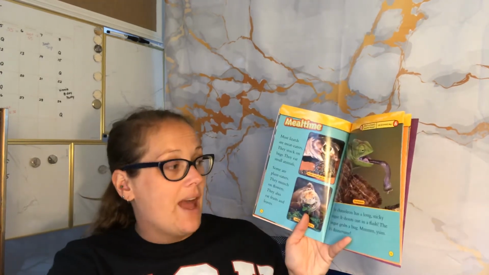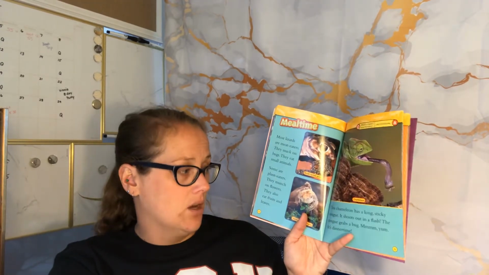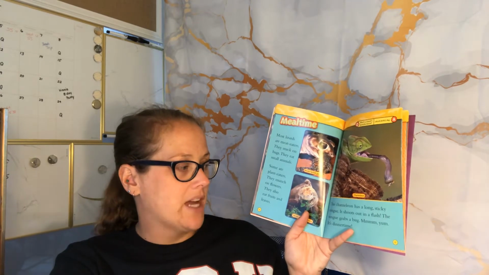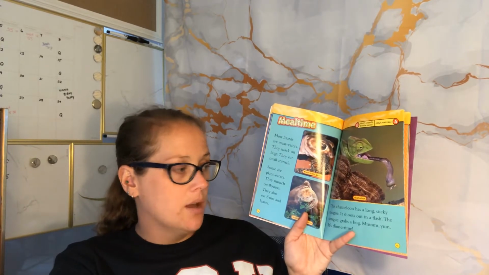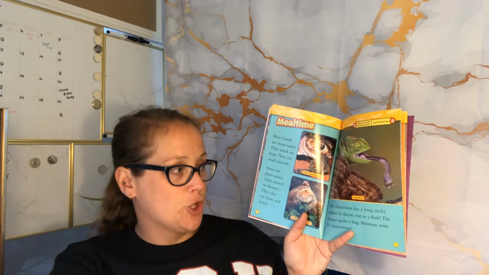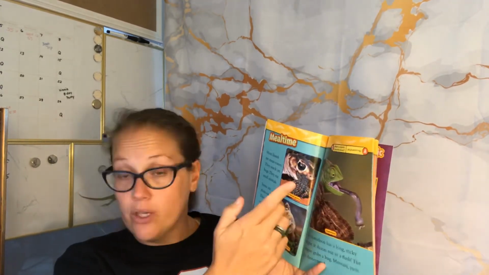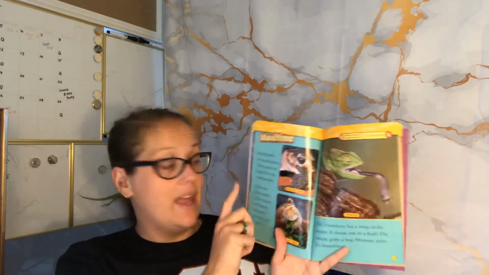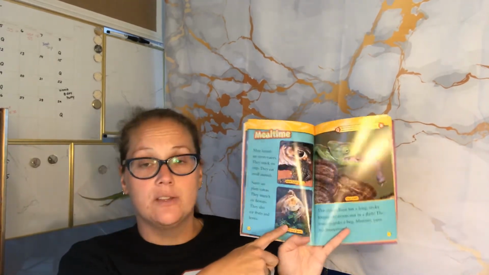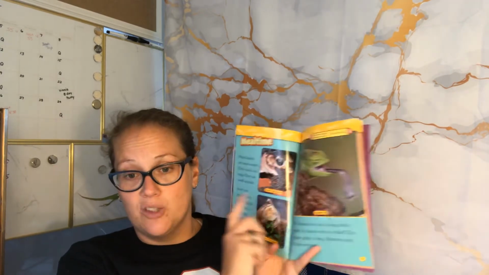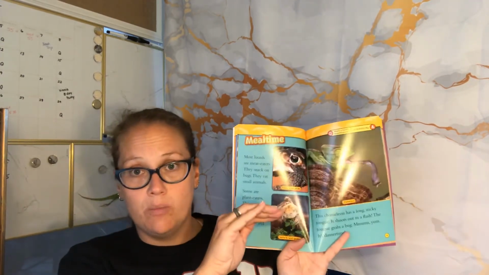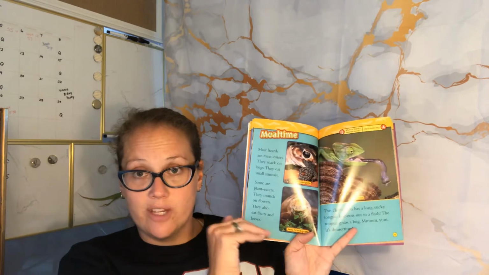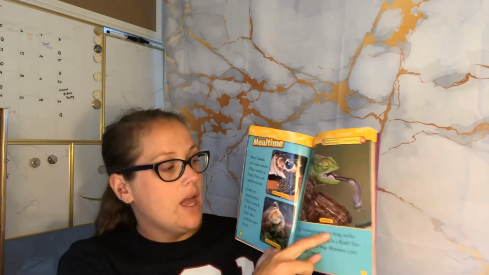This chameleon has a long, sticky tongue. It shoots out in a flash. The tongue grabs a bug. Yum, it's dinner time. If we have a lizard or a chameleon that might eat bugs and leafy greens, that would make it an omnivore if it eats both. So carnivores eat only meat, herbivores eat only vegetation, only green stuff, and omnivores eat both. So lizards can be any of the three.